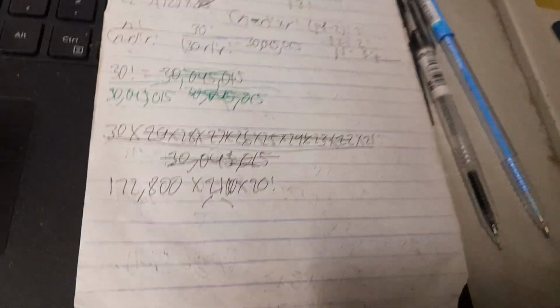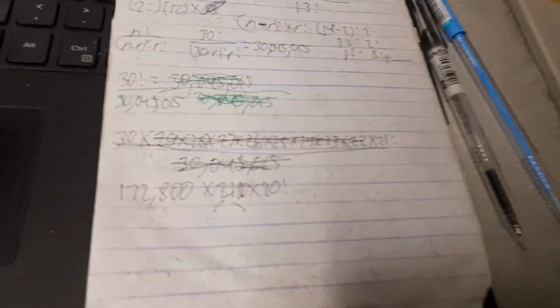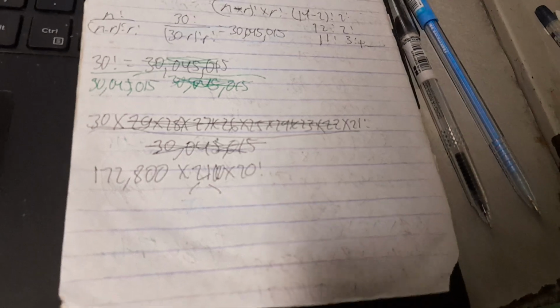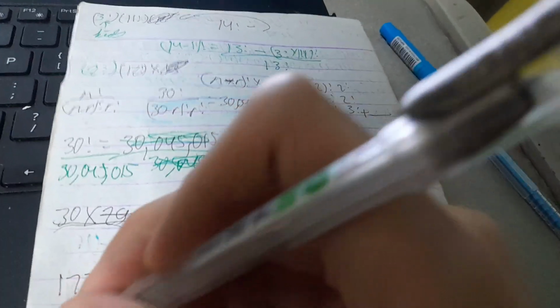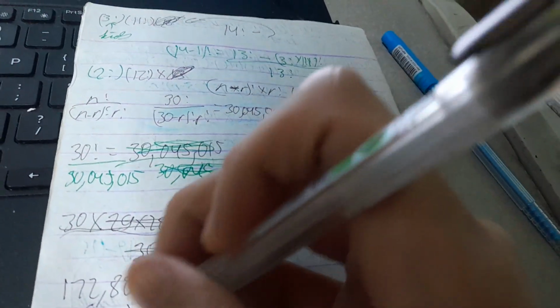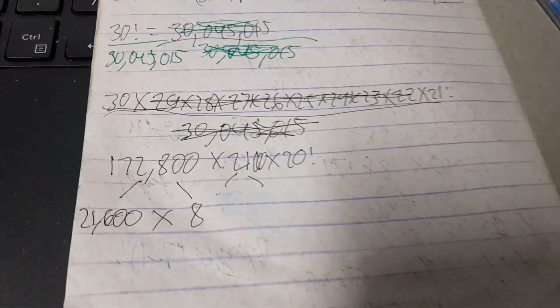We can split that. How do we split that? First, let's divide it by 8. We know if a number is divisible by 8, we need to check that it works. So let's try dividing it by 8 and see if it works. This number divided by 8, what do we get? We get, wow, 21,600. What about this one? Let's try splitting it by 100. So 216 times 100 times 8.